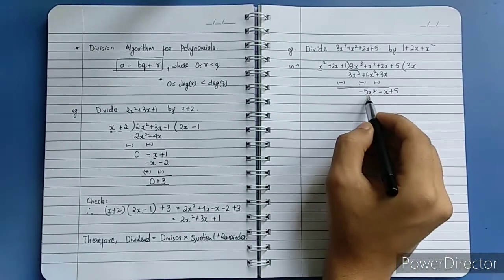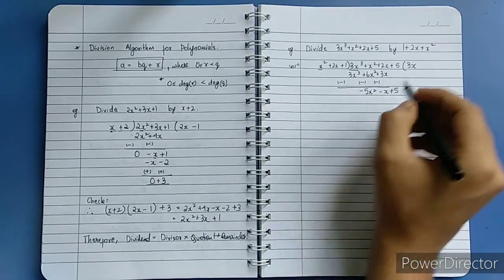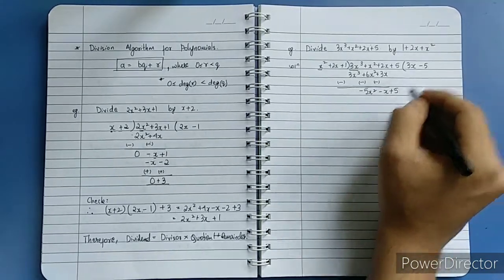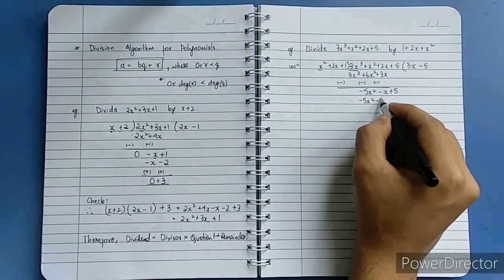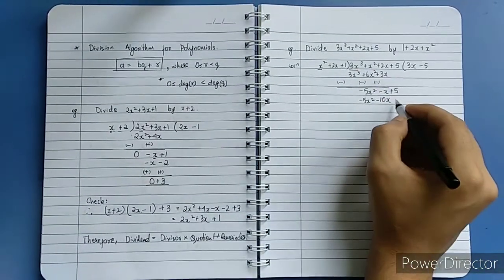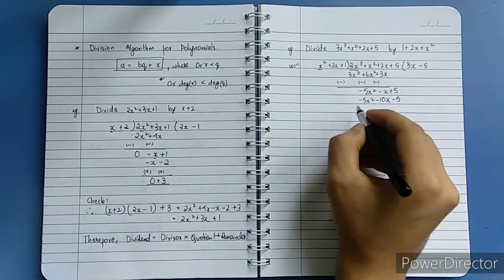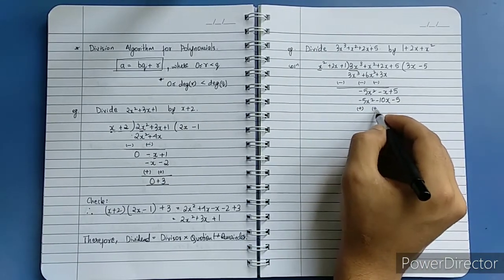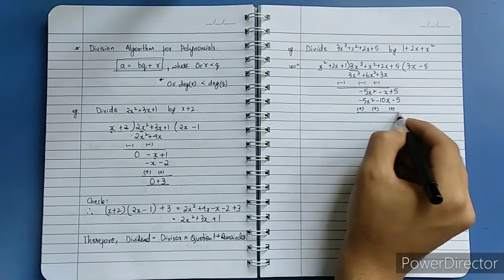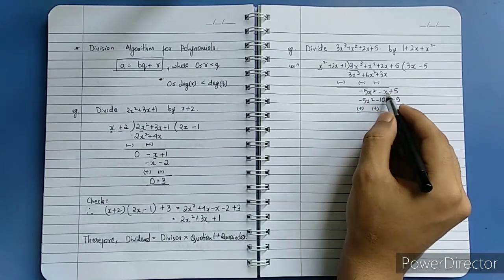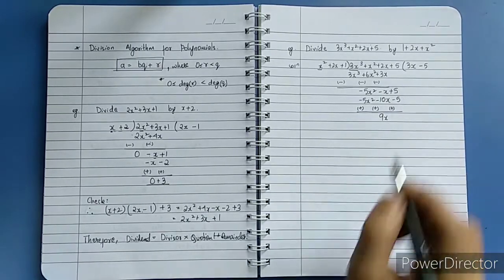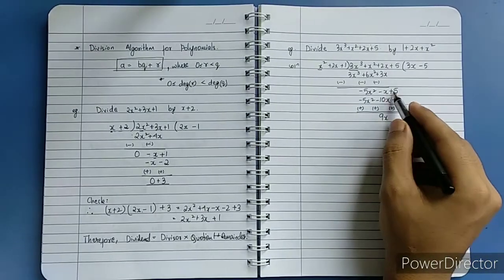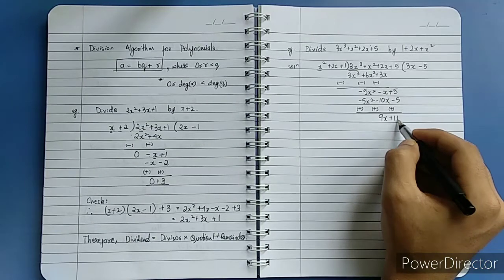So for x square, we need to get minus 5x square, so we multiply with minus 5. We get minus 5x square plus 2x into minus 5 is minus 10x, plus 1 into minus 5 is minus 5. Signs change. This cancels off. 10x minus x is 9x, plus 5 plus 5, they add to become 10.